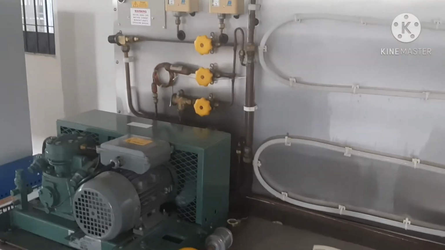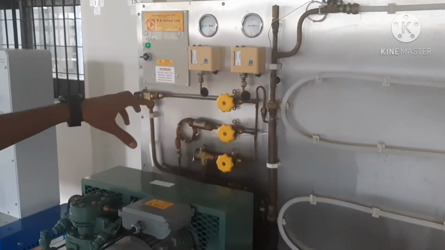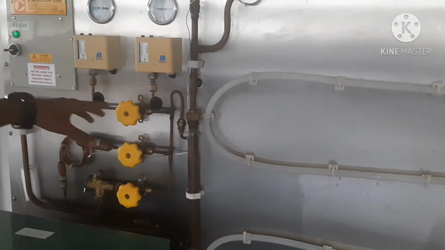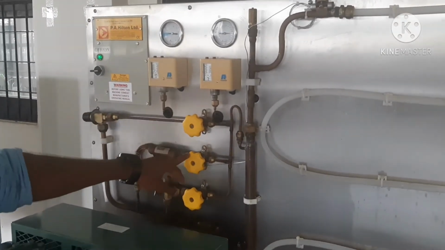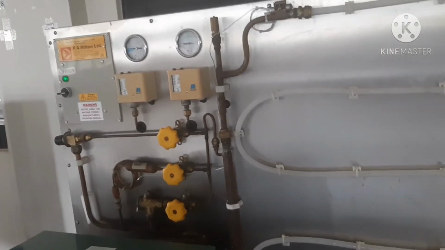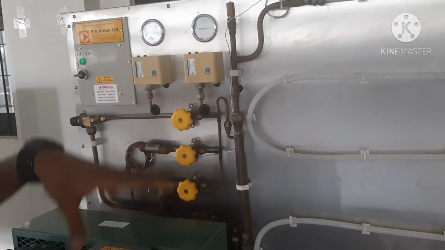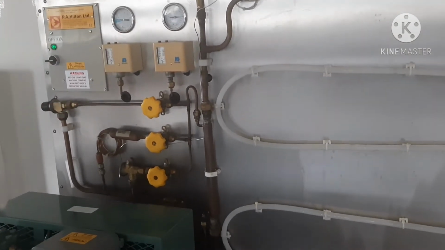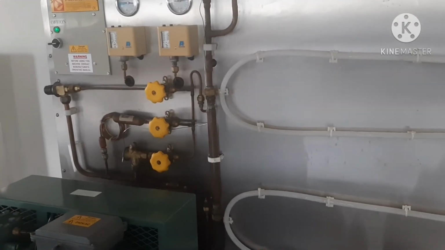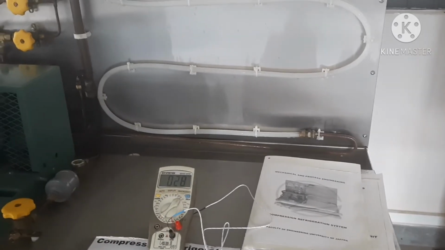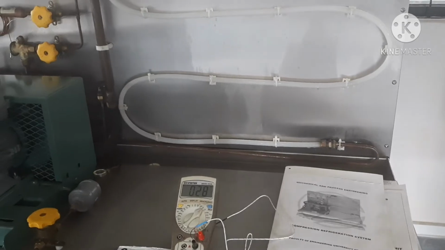Okay, now the refrigeration cycle is running here, and let's take the temperature. Now the automatic expansion valve is activated and the other two are closed. That means in this cycle we are using the automatic expansion valve. To calculate the coefficient of performance for this automatic expansion valve, we have to measure the inlet and outlet temperature for each part of the cycle. To measure the temperature we are using a thermostat and the multimeter.